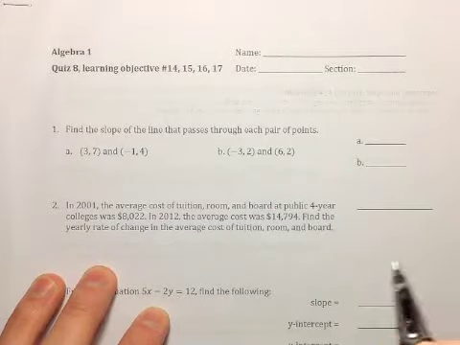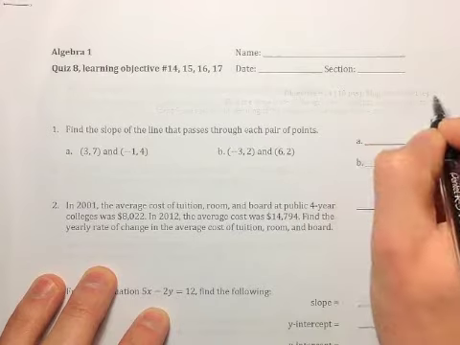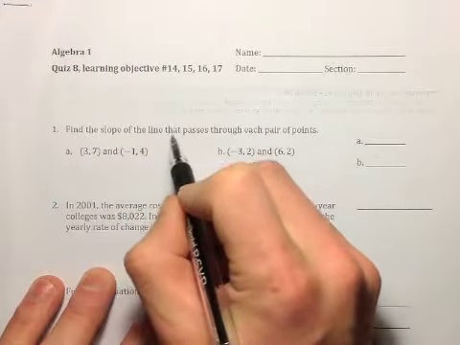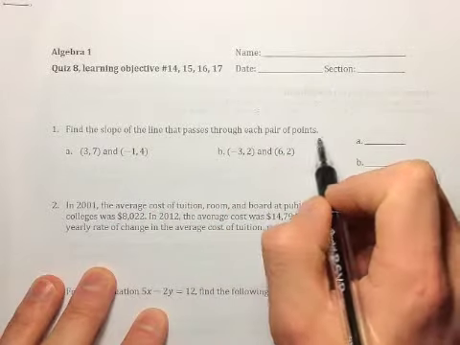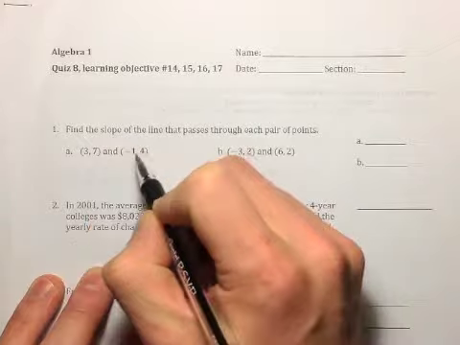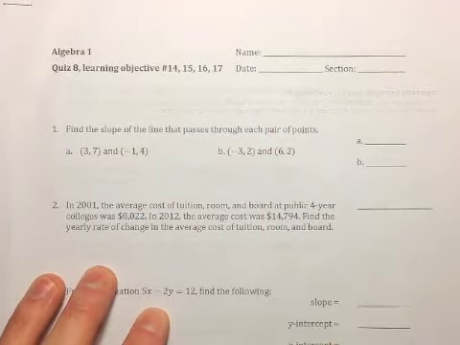Hello students, we are now looking at objective number 14 in Algebra 1 called Slope and Intercepts. So let's look at problem number 1. Find the slope of the line that passes through each pair of points. So part A, we're given the points (3, 7) and (-1, 4). Okay, so write down exactly what I write down.